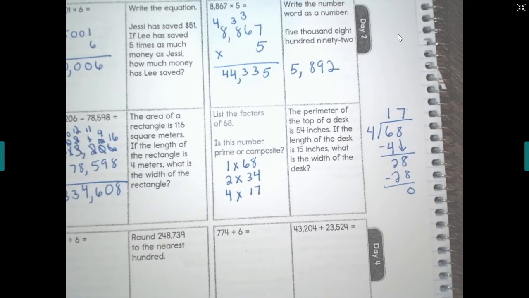No, it doesn't end in a 5 or 0, so 5 can't work. Does 6 work? Well, I know 6 times 10 is 60, and 6 times 11 is 66. So then 6 times 12 is 72. So we skipped over 68. So 6 doesn't work. There's nothing times 7. There's nothing times 8. There's nothing times 9, 10, 11, 12, or 13. So these are all the factors of 68.